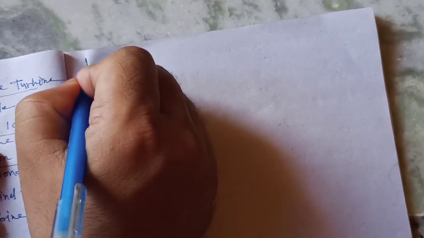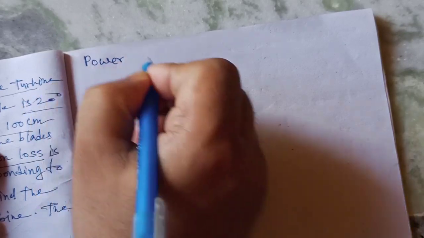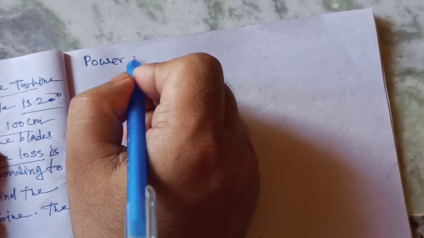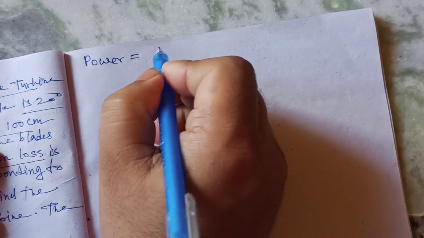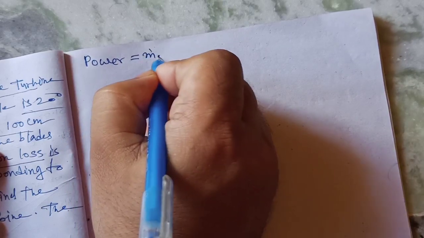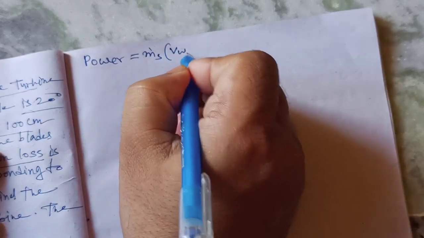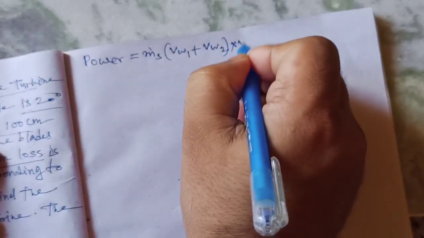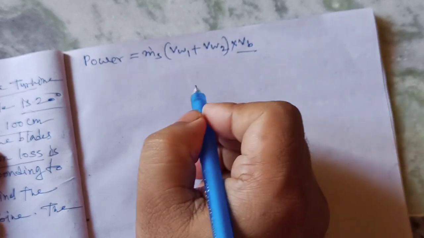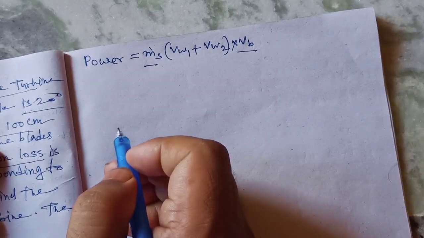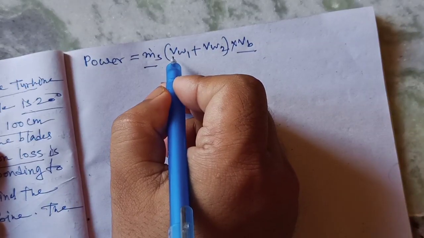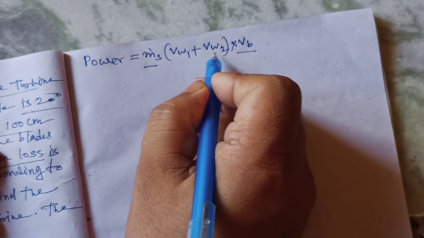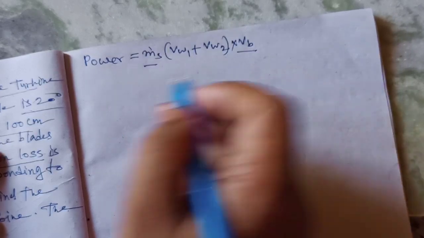Now use this m dot s in the formula of power. Power is m dot s (Vw1 plus Vw2) into Vb. We know Vb and m dot s, but we have to find Vw1 and Vw2.